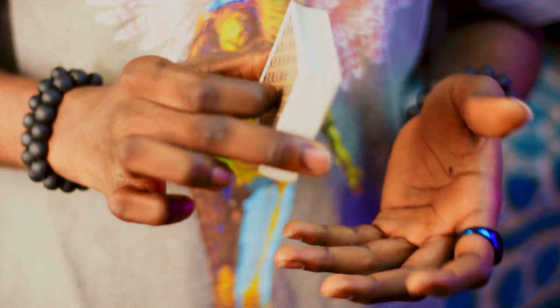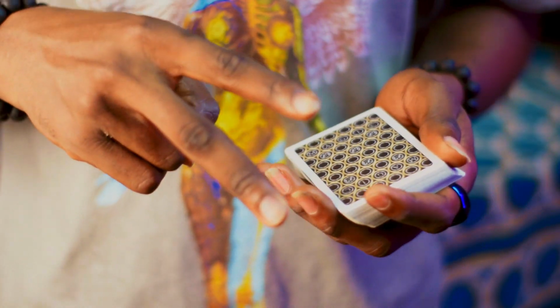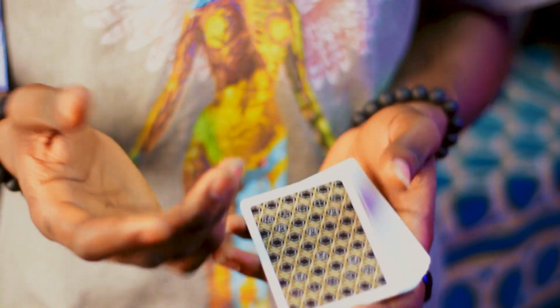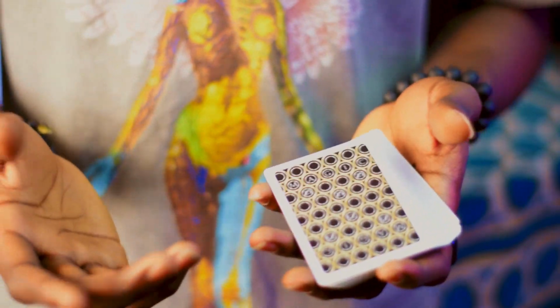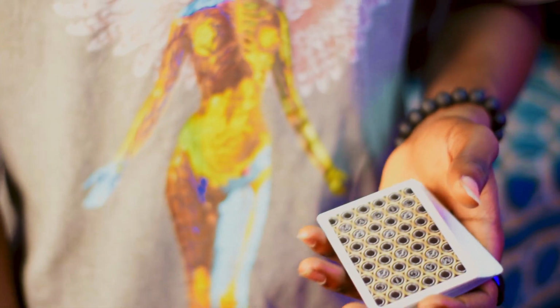In today's tutorial, I'll be going over a card transposition that I like to do. There are two versions of this, so two ways of doing this. Actually, multiple ways, but I'll just be going over two ways of doing this: the gimmick version and the non-gimmick version. So let's just go over one first. Let me just show you how one looks like.